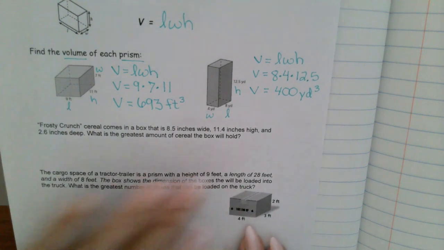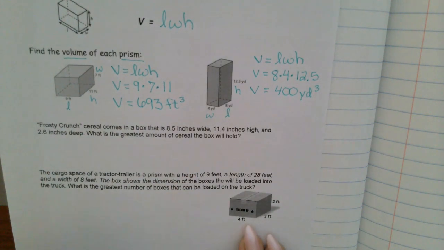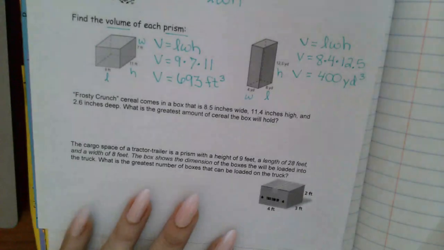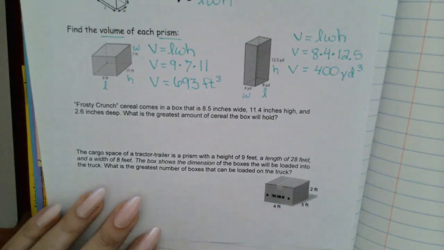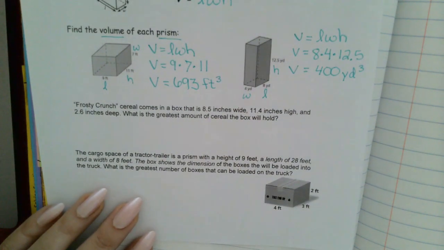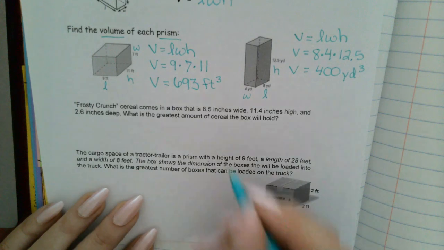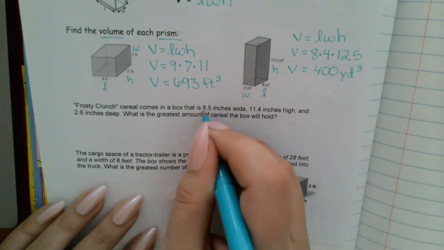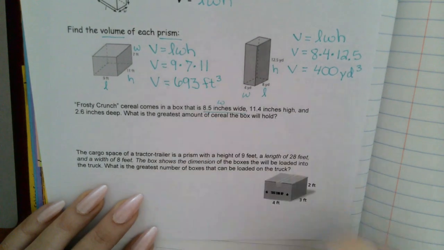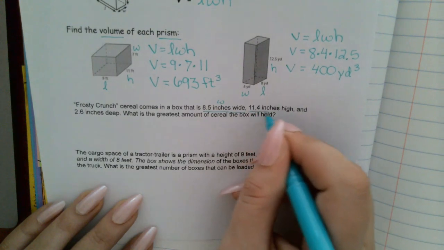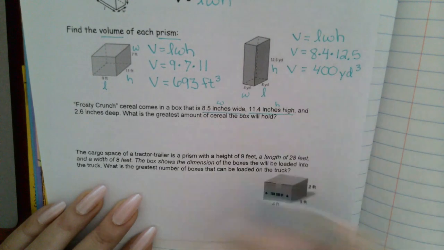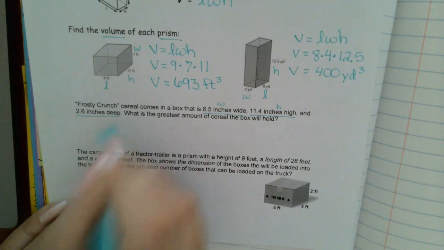All right, so we have a word problem for our next example. These last two examples are in word problem form. So you have Frosty Crunch cereal. It comes in a box that is 8.5 inches wide. So that's my width. 11.4 inches high, so that's my height. And then it says 2.6 inches deep.